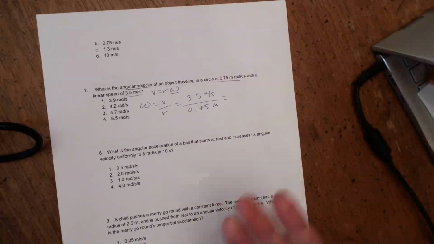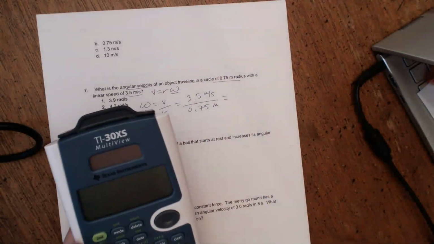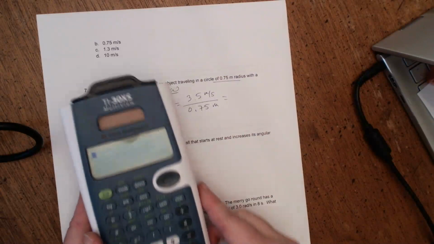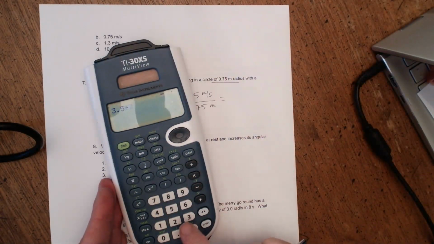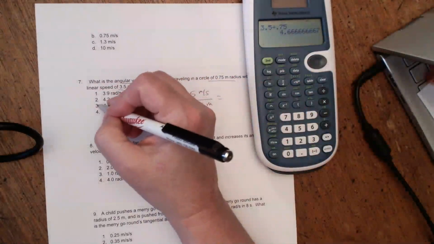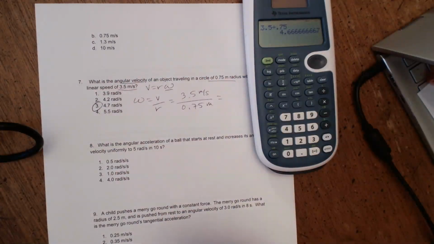And then that's going to give us radians per second. The meters are going to cancel out, and we're going to come back to radians there. So 3.5 divided by 0.75 gives me 4.6 forever. So that looks like 4.7 to me. Radians per second.